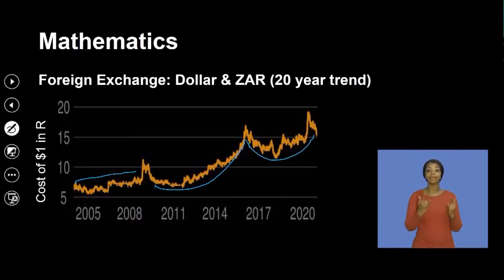trend. Although this is the case, it actually shows us that at one point, we can have it as a linear. At one point, we can have it as an exponential. At one point, we can even have it as a parabolic, which is the last point there on this particular graph.